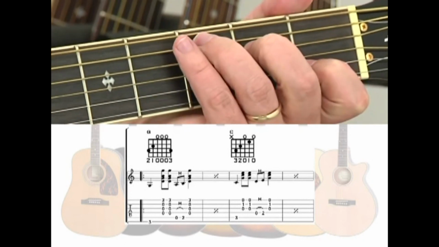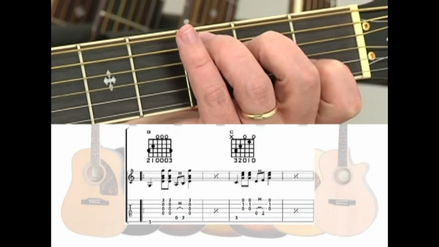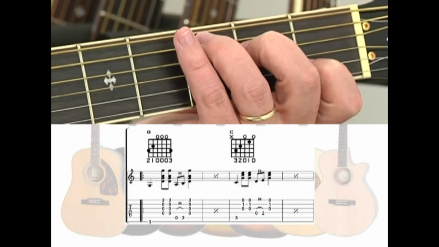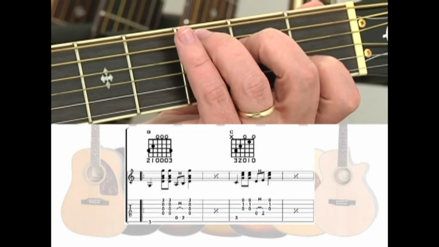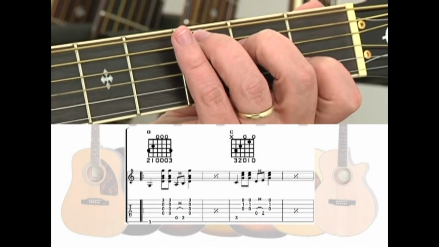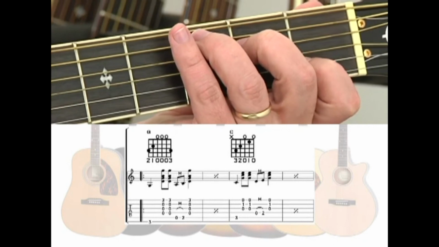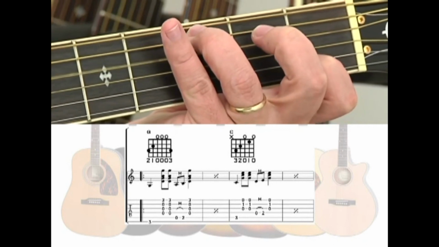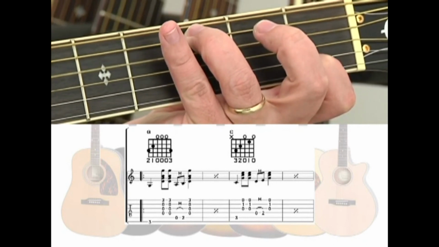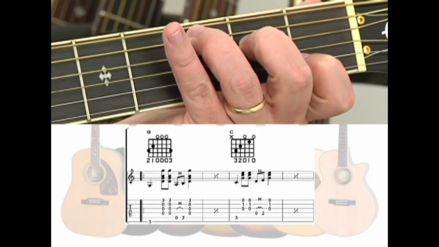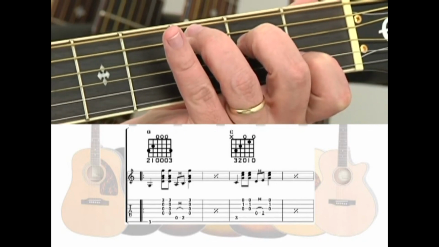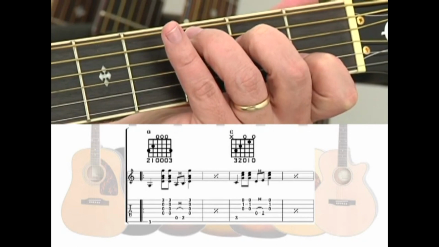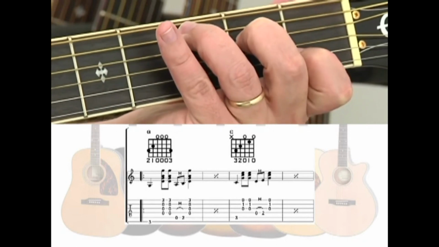Switch to the C chord, playing the 5th string 3rd fret bass note, then strum strings 3, 2, and 1 for 8th notes. Lift your middle finger and play the 4th string open, then hammer your middle finger back to the 4th string's 2nd fret. Then end with a strum. The count is 1, 2, and 3, and 4.